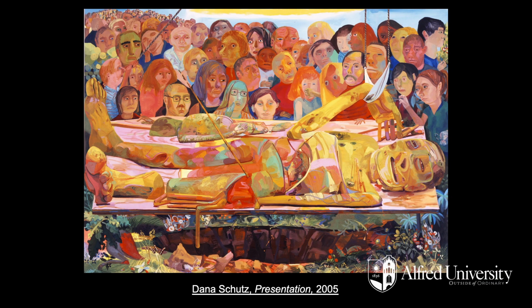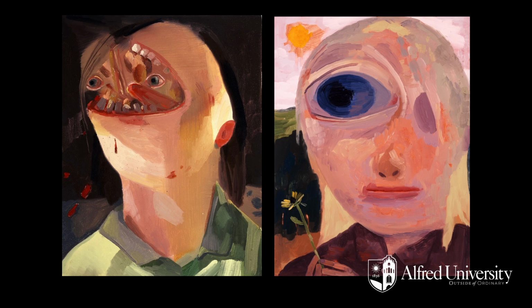In Dana Schutz's career-defining painting Presentation, the perspective is pushed forward on purpose. Scale slips, bodies pile up, the space feels wrong. Foreground and background collapse, and viewpoints feel invasive. In Schutz's world, figures don't sit in space, they jam themselves into it. Memory and longing become physical and very uncomfortable.